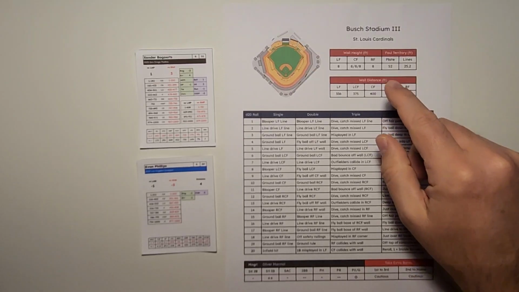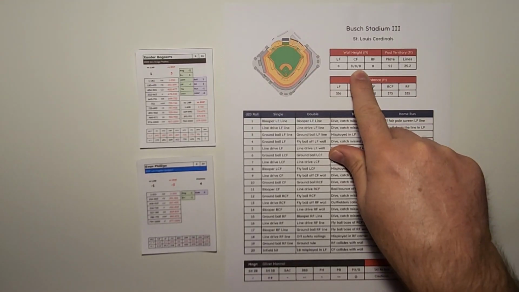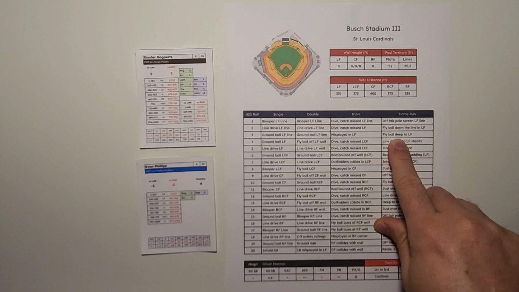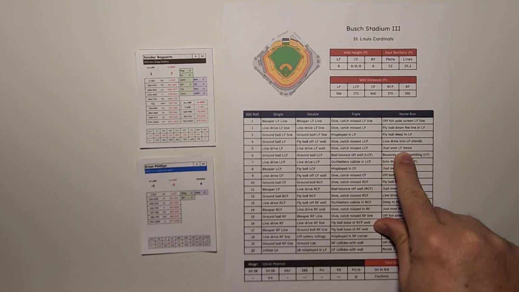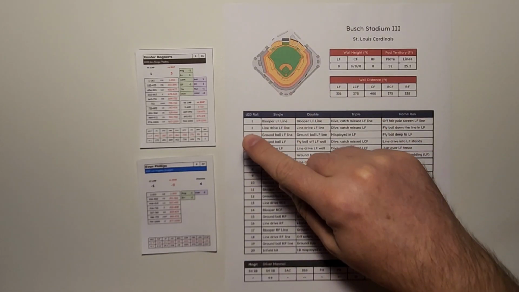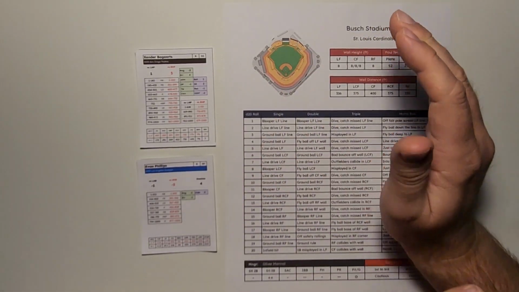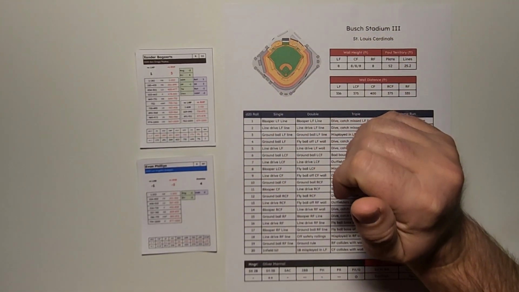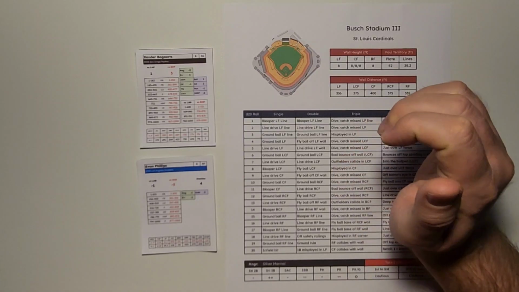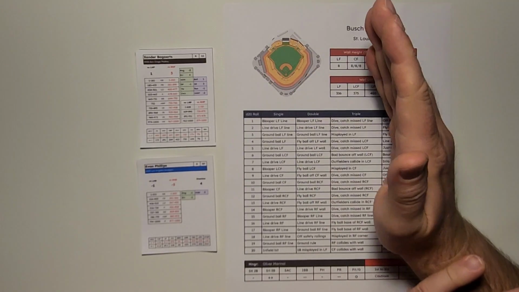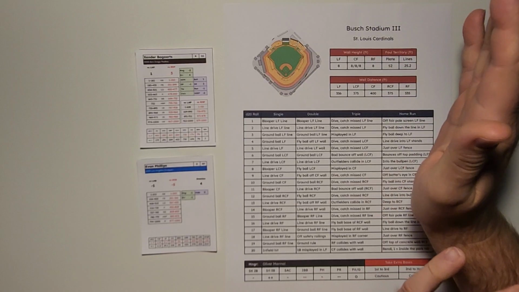So here, it doesn't matter where you hit it. If you hit it just over the left field fence, that's going to be the left fielder. Before, we only had it for left center and right center, but I went ahead and added more opportunities to rob home runs in this. So there's left field, right field, center field, if it's possible.